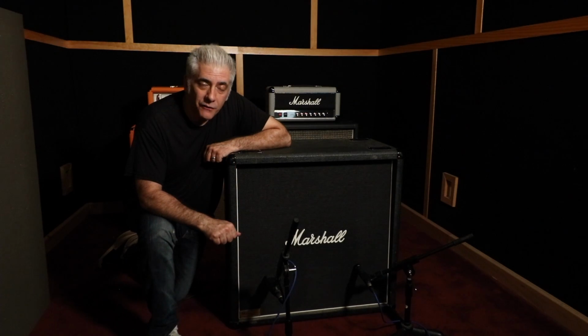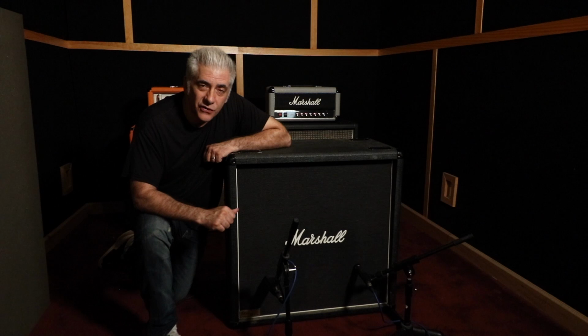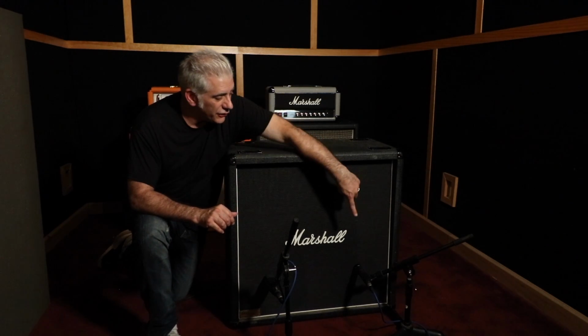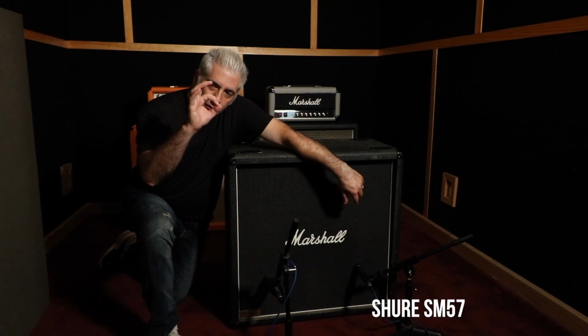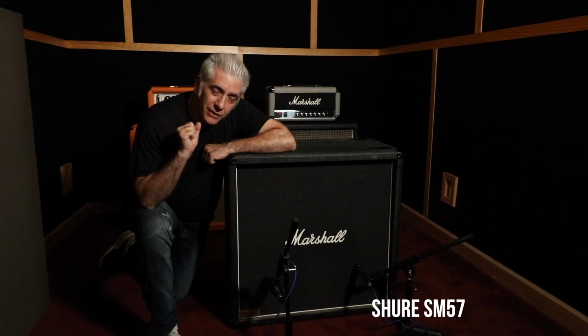Now let's look at some practical examples of this. We're going to start out with double miking a guitar cabinet. Okay, I want to talk about how I have the cabinet mic'd. This cabinet is a 1960B straight Marshall cabinet with Vintage 30s in it. On this speaker, I have a Shure SM57 that is right where the dust cover meets the speaker cone. It's actually right in between there, and that's picking up the top end of the sound.